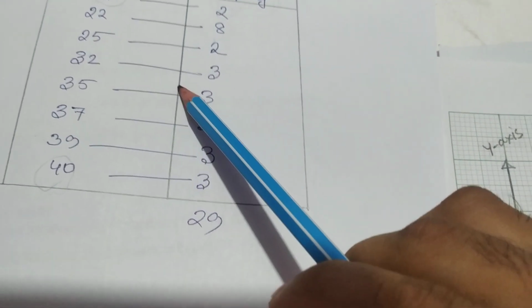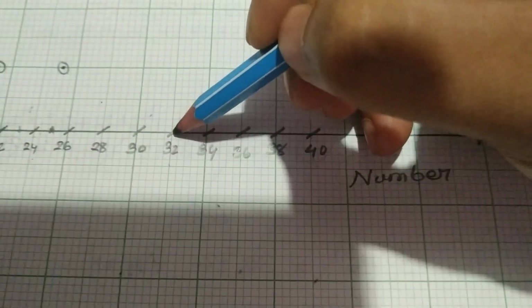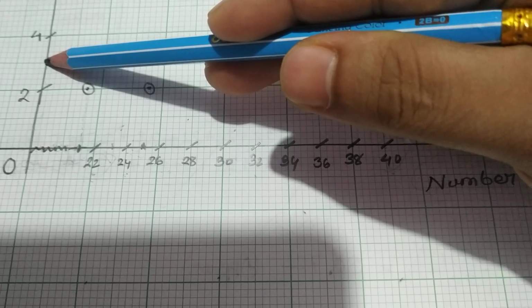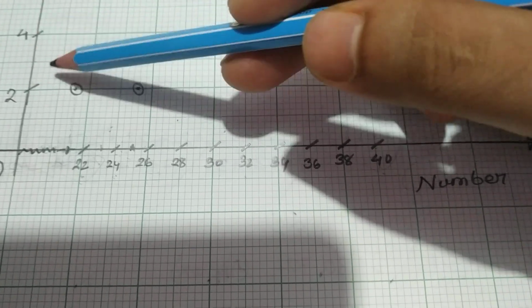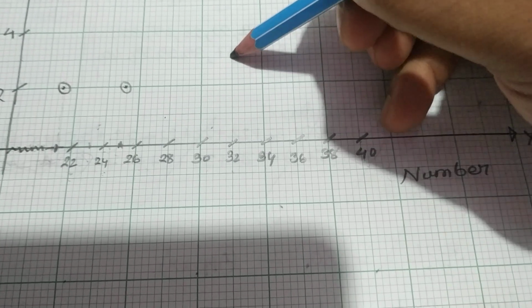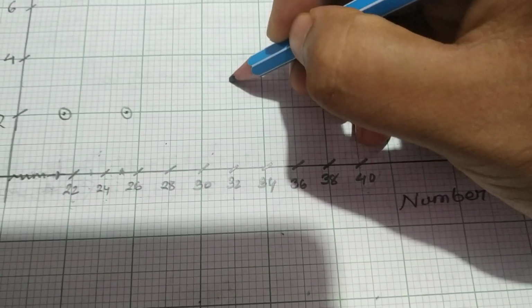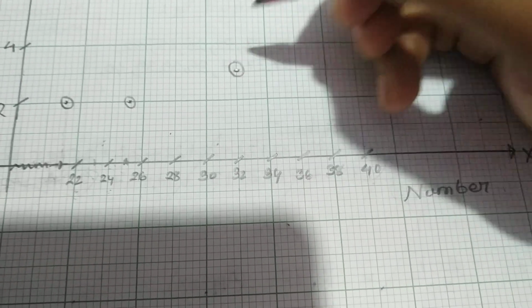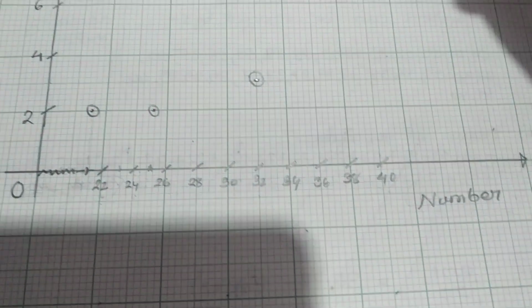So the 32 frequency is 3. So where is 32? 32 is over here. So this is 2, this will be 3, right? 2, 3, 4. So 32, right? So this is my point for 32.